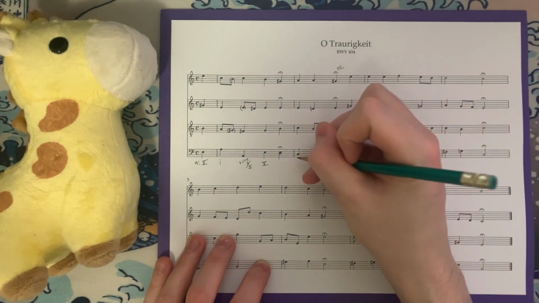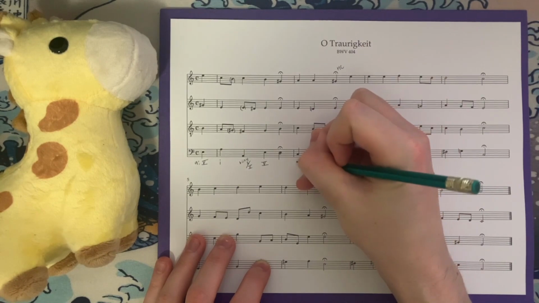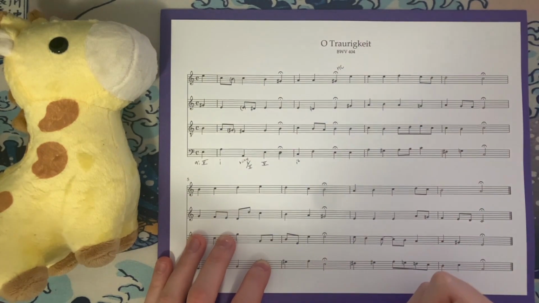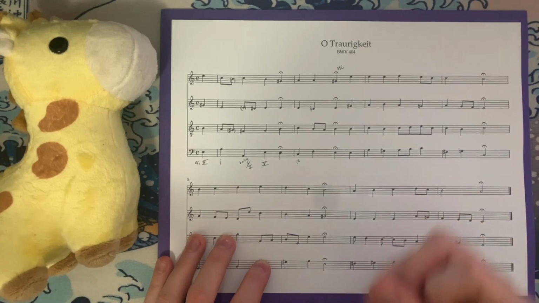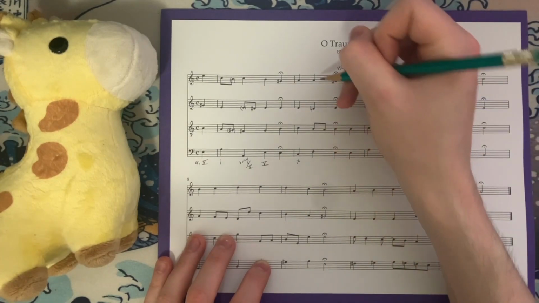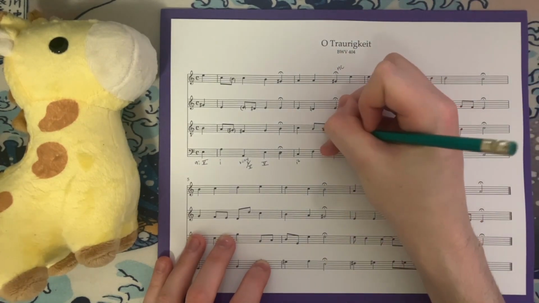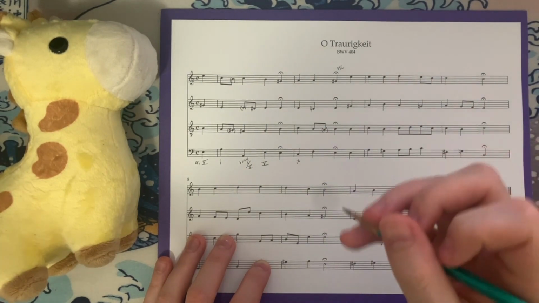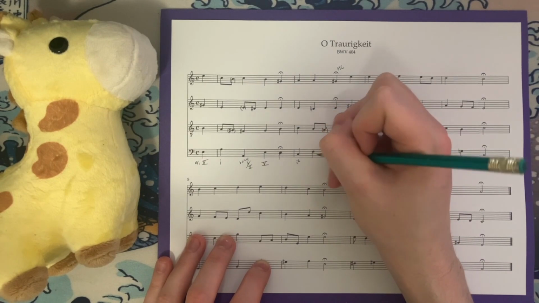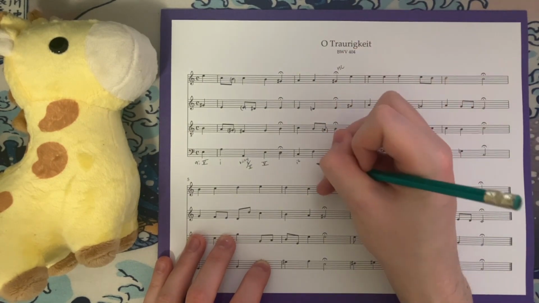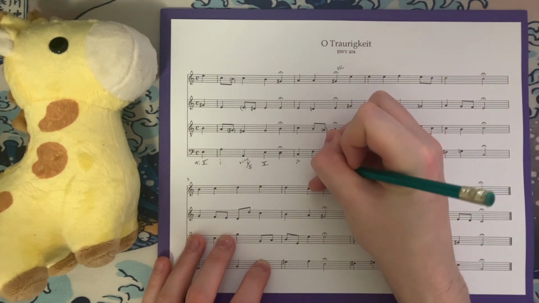So 5 goes to C, C, E, and A. That is an A minor triad over C, or a 1 chord in first inversion. F, B, D, and A. I think that is a B minor 7 flat 5 over F, F, B, D, and A. So that would be a 2 chord.